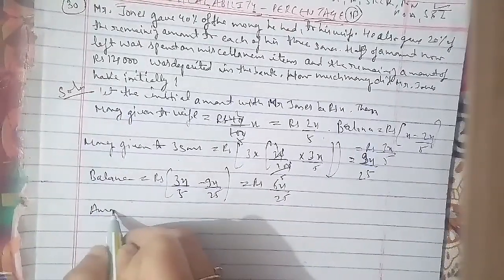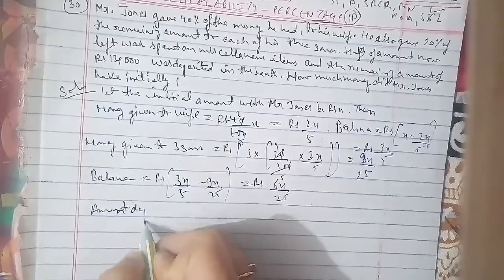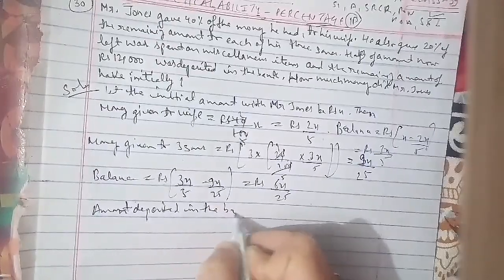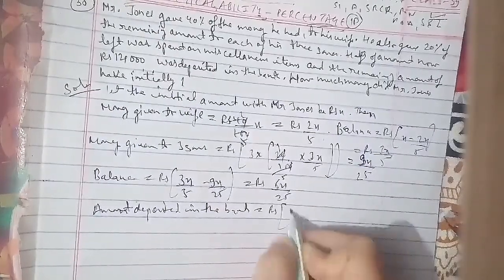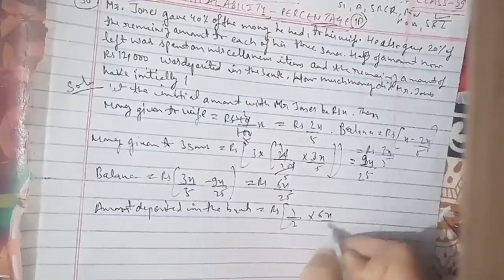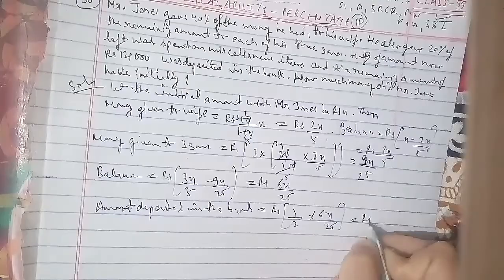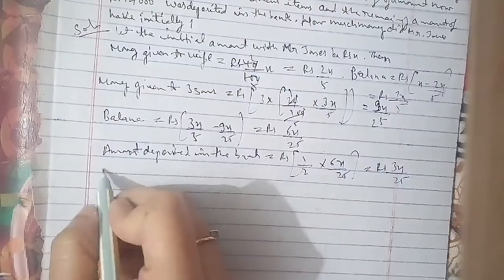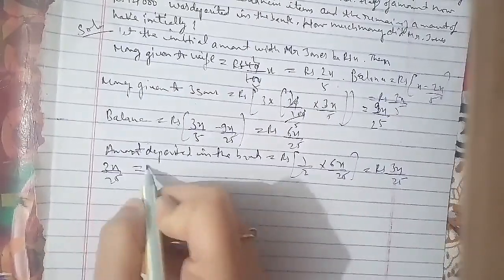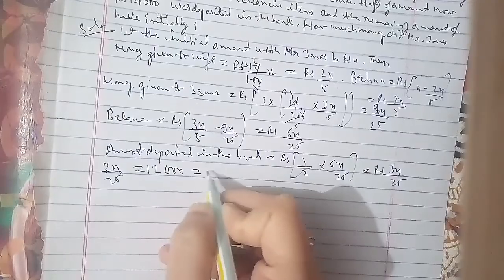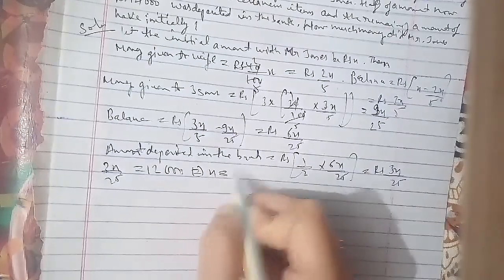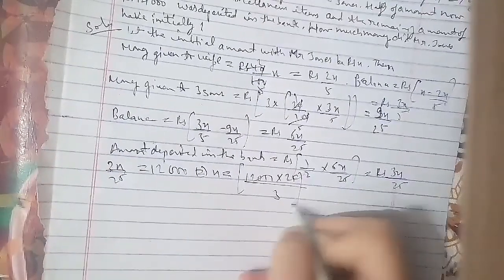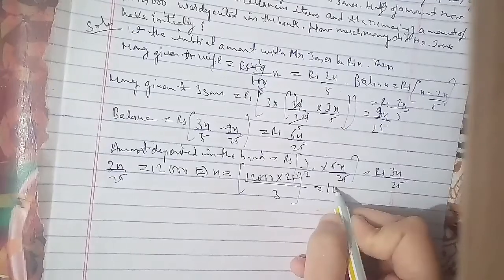So amount deposited in the bank equals rupees 1 by 2 into 6x upon 25, which equals rupees 3x upon 25. So 3x upon 25 equals 12,000, which gives x equals 12,000 into 25 upon 3, which equals 1 lakh.